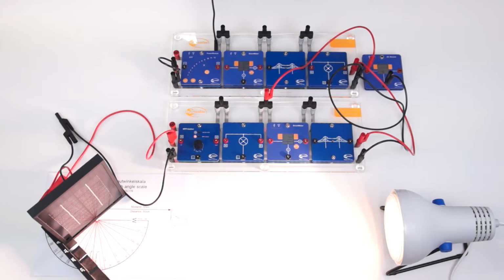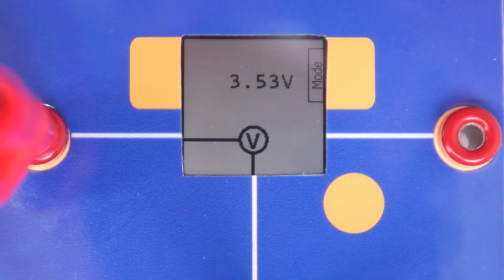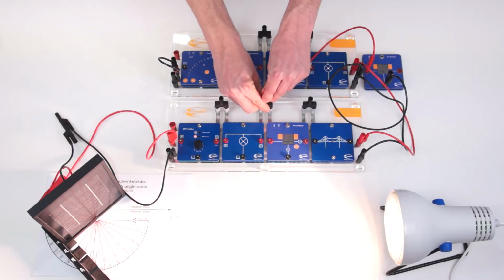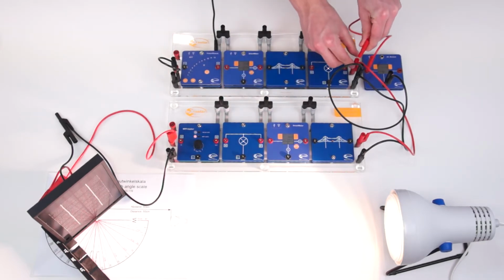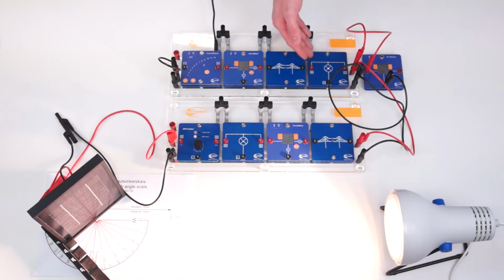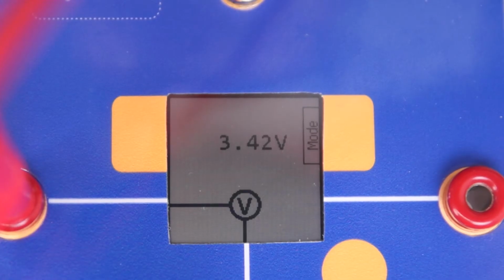We now measure again the voltage of both households. The voltage at the second household now stands at 3.53 volts. The following measurement of the voltage at the first household now amounts to 3.42 volts.